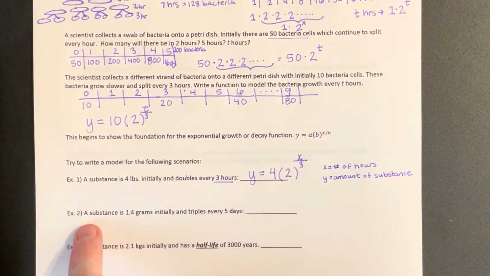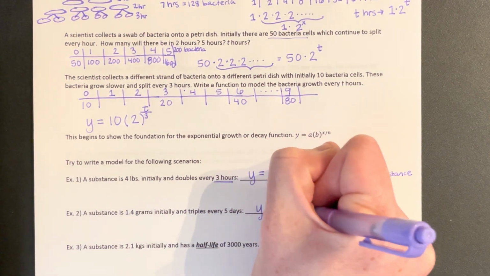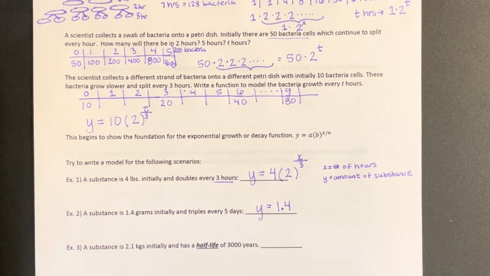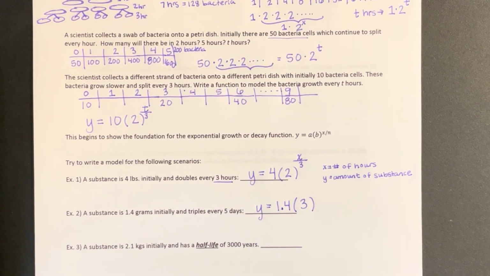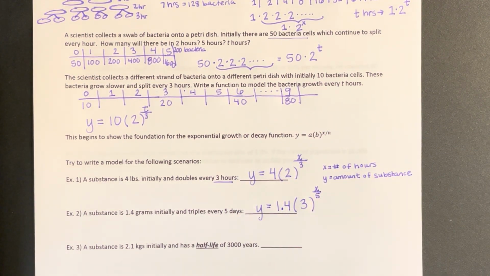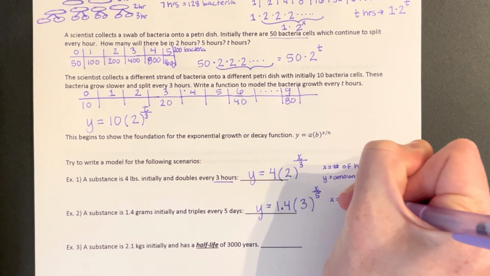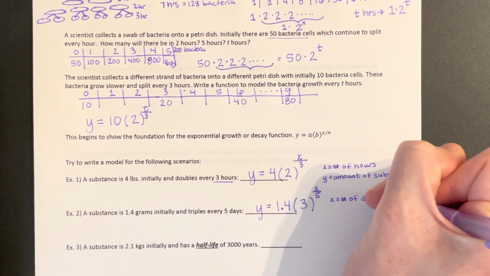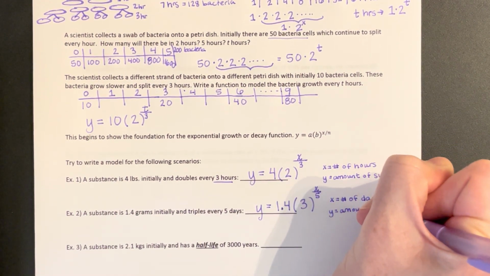Okay. In example 2, we have a substance that is 1.4 grams initially, and it triples every 5 days. So y equals 1.4, there's our initial amount. We're tripling this time, so times 3 every 5 days, so x over 5. And these kind of hold the same way, where x is the number of days and y is the amount of our substance.